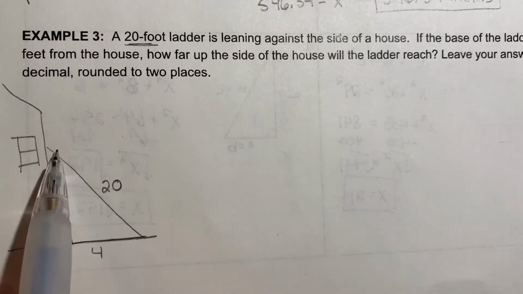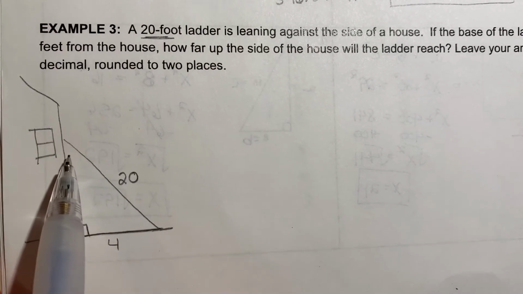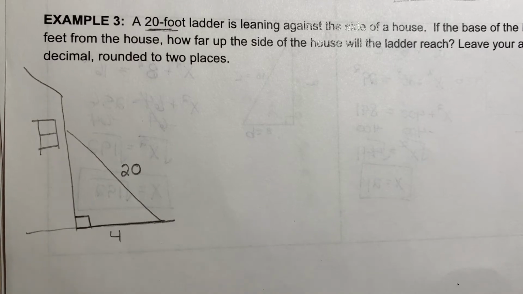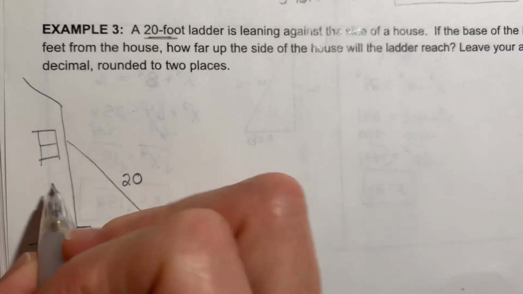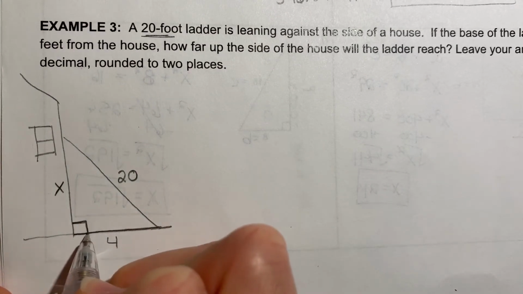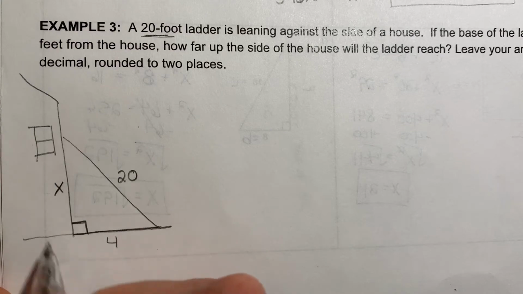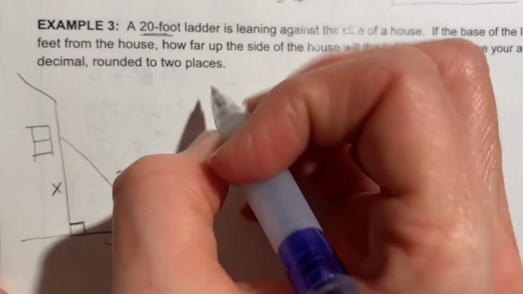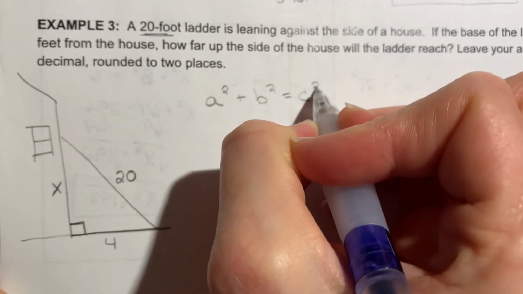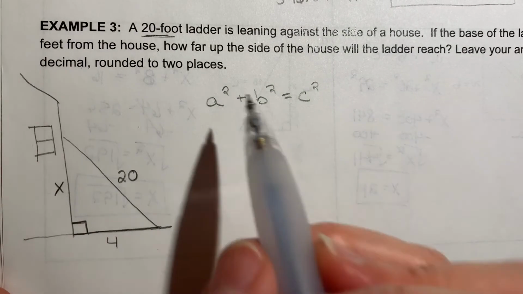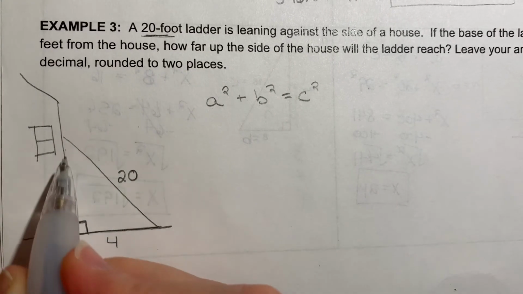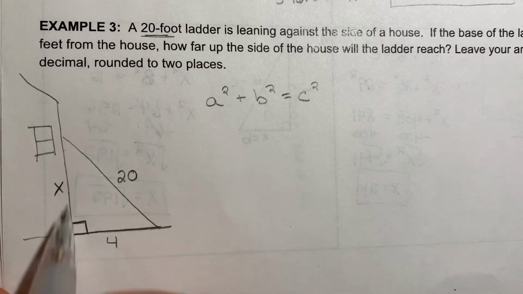How far up the side of the house will the ladder reach? So pretend they're going to wash this window. They want to make sure the ladder will reach up to that window. They know how high up that window is. So I'm going to call this my x. Again, whenever I'm finding a missing side of a triangle and I have a 90 degree angle, I'm very happy because then I can use the Pythagorean theorem. And then I just need to figure out what are my legs and what is my hypotenuse. Well, here's my 90 degree angle, so my legs are x and 4.